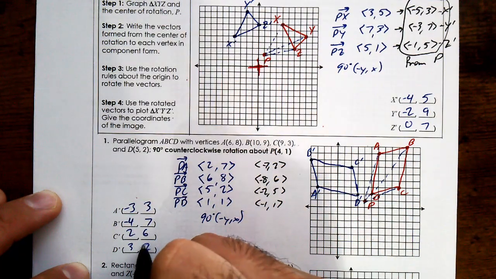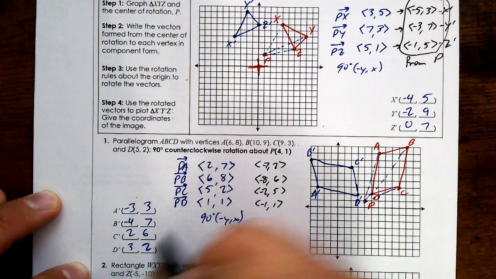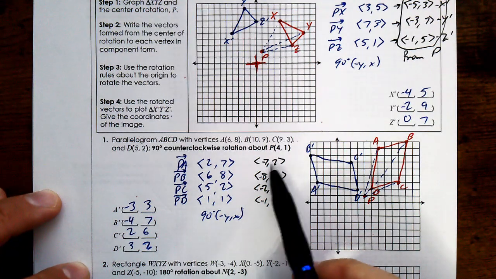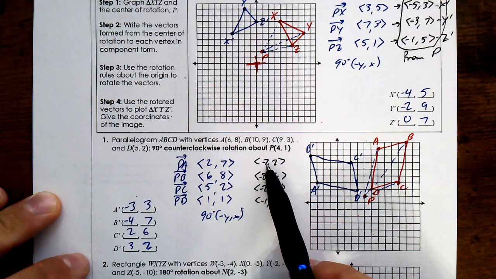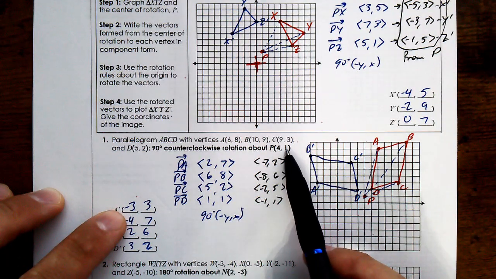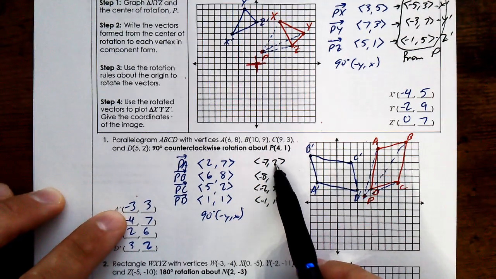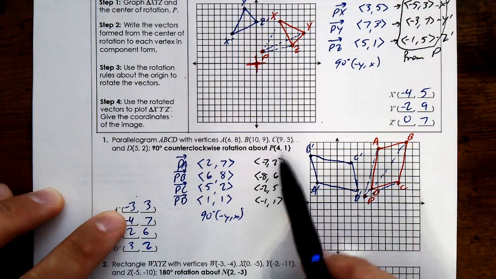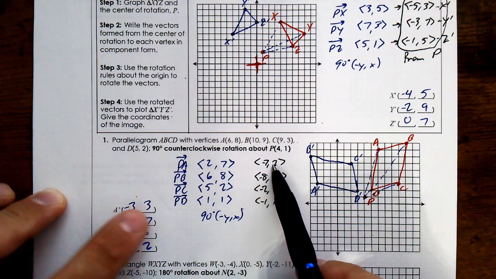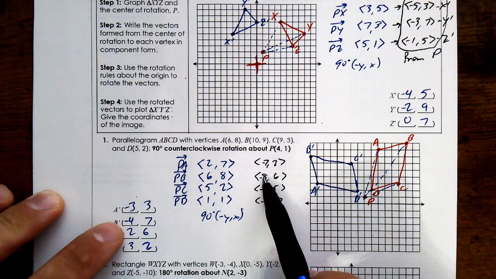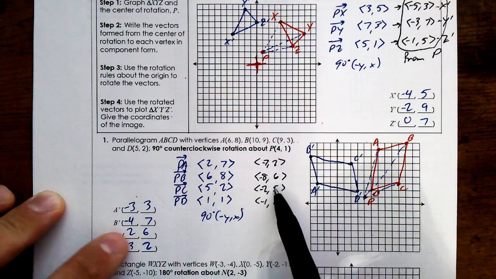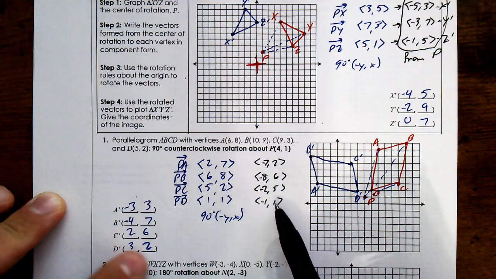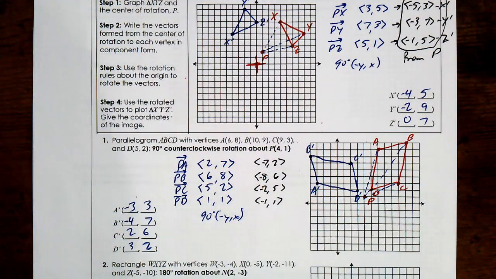Now again, if you didn't have a graph, it's not the end of the world. Take your vector from point P. What's 4 minus 7? Negative 3. What's 1 plus 2? Because again, now it's negative, that's positive. So we're subtracting, we're adding. 4 minus 7 is negative 3. 1 plus 2 is 3. 4 minus 8 is negative 4. 1 plus 6 is 7. 4 minus 2 is 2. 1 plus 5 is 6. 4 minus 1 is 3. 1 plus 1 is 2. You don't have to have the graph done, but it's good practice.